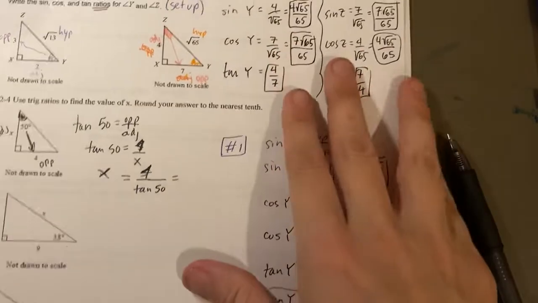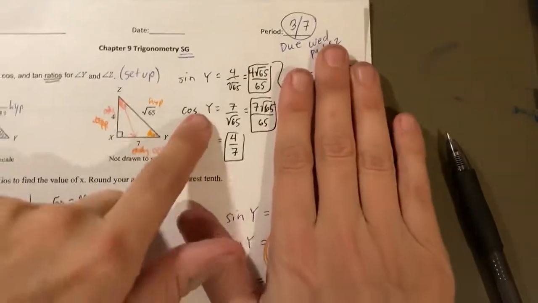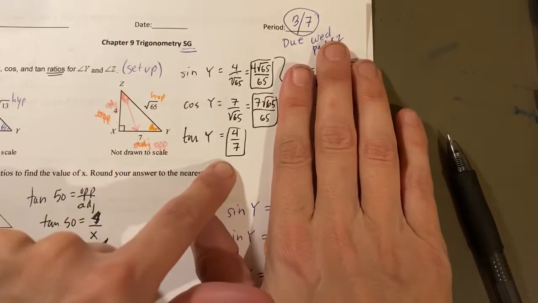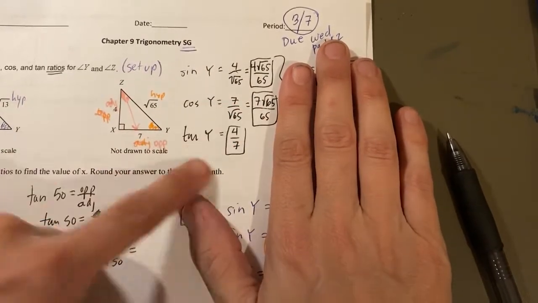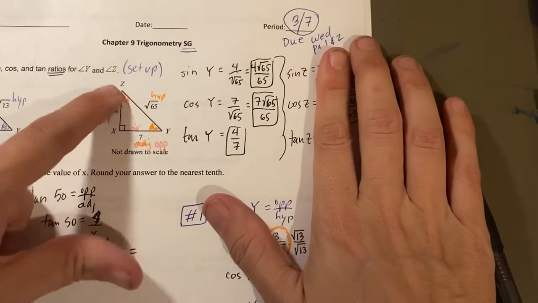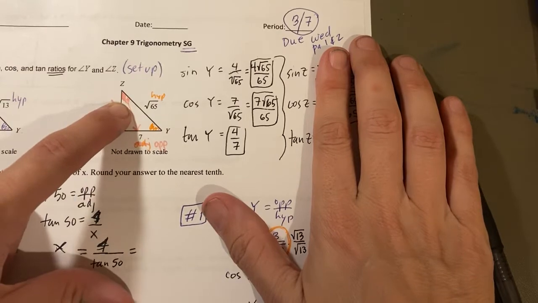Hey guys, welcome back. Okay, so when I last left off, I set up my ratios from the reference angle Y. Now I need to set them up from the reference angle Z. So let's take a look.